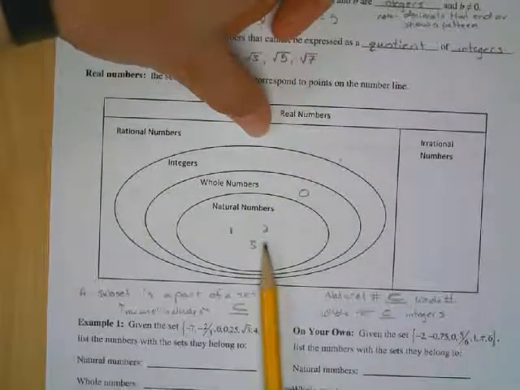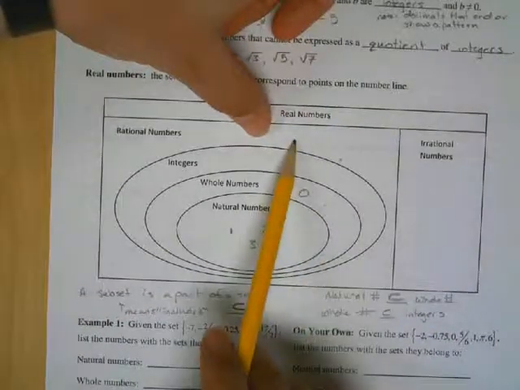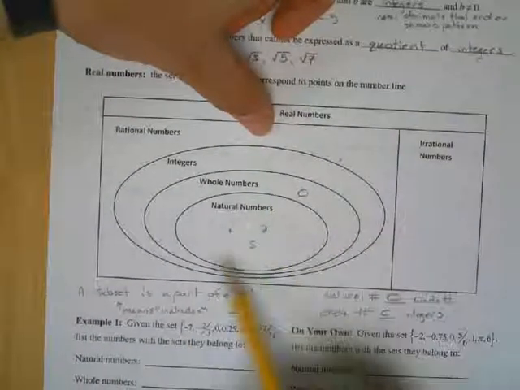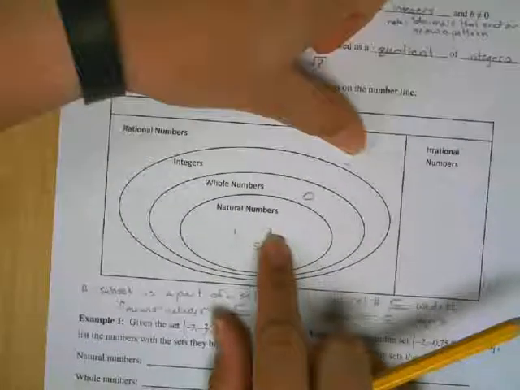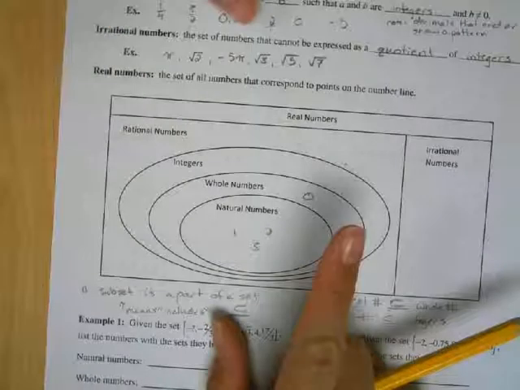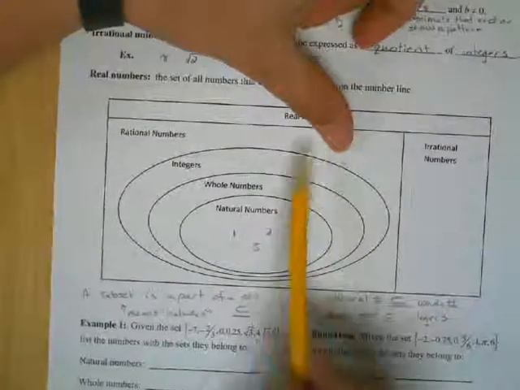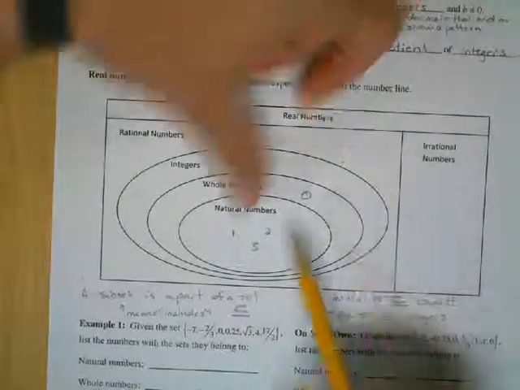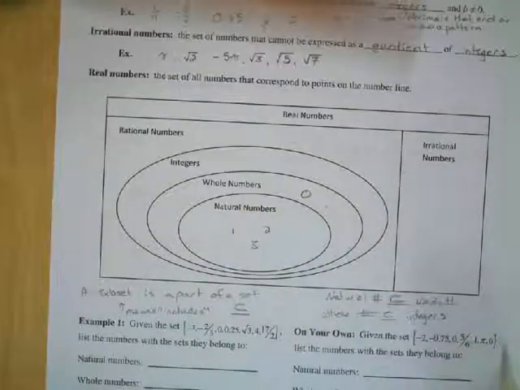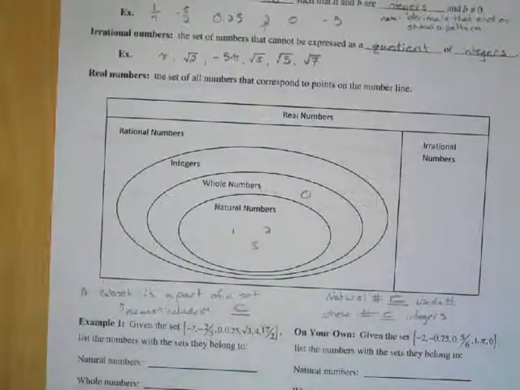Okay, because if I look at my natural numbers, I'm not going to find my entire set of rationals. Okay, the other way is true. If I look at rational numbers, I will find my entire set of naturals. Okay, but if I look at naturals, I will not find my entire set of rationals. So, that's kind of how that works.